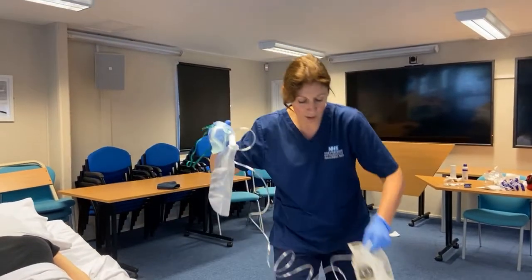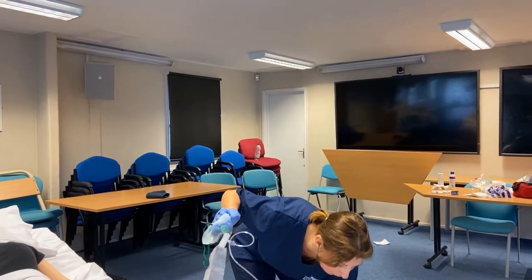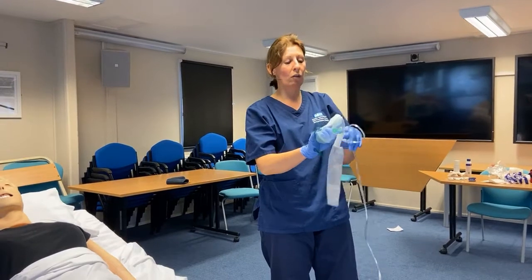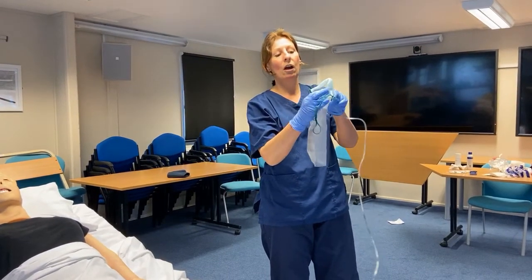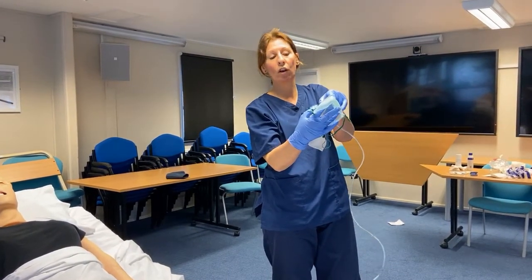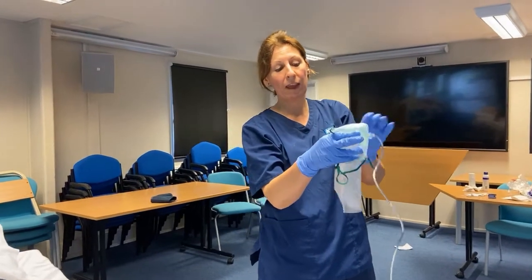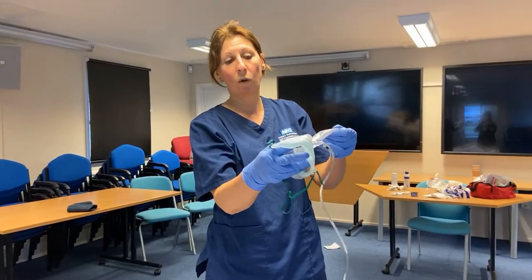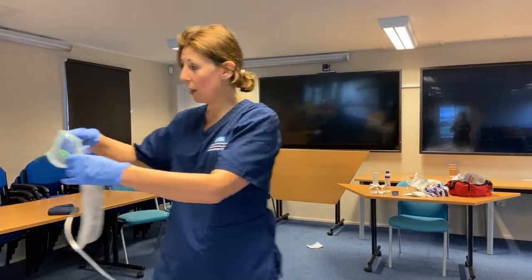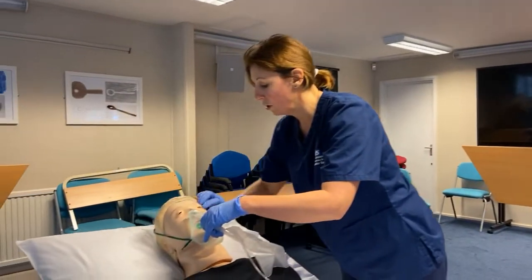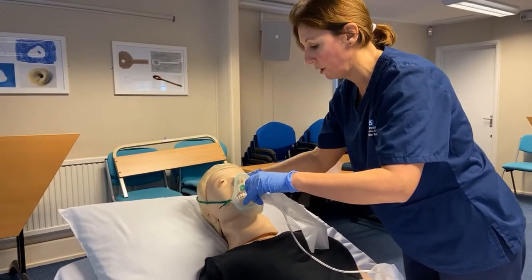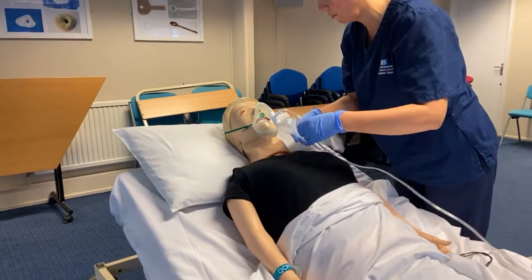My oxygen on the floor, laying it flat. My mask is non-rebreathe. I have to put my finger on the green valve, and then the bag will inflate. Once that is inflated, I am then able to put the mask on to Mr. Smith. Just putting this on, Mr. Smith. There we are. That should help with your breathing.